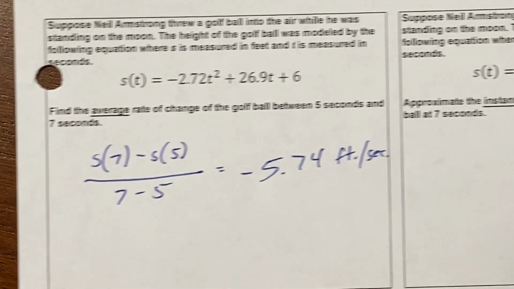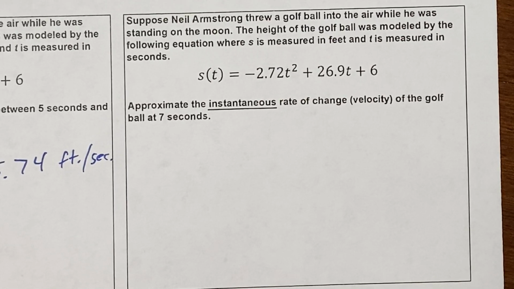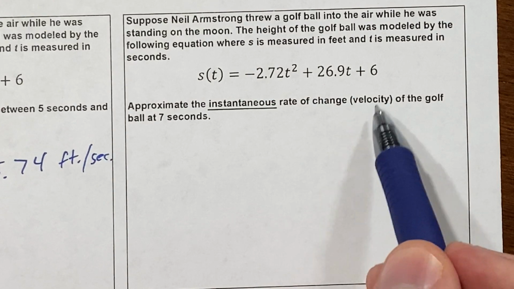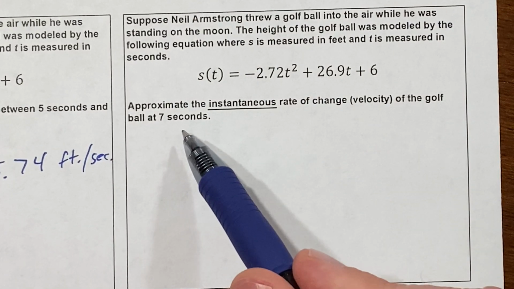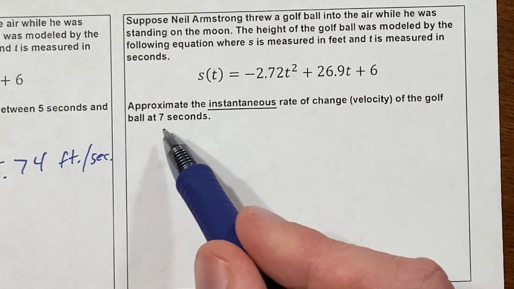Let's find the instantaneous rate over here. So we have the same problem, same graph, same everything. Approximate the instantaneous rate of change, that's the velocity, of the golf ball at 7 seconds. Previously we said if we're going to estimate the instantaneous velocity or instantaneous rate of change, we're just going to make our time interval really, really small, close to that number.